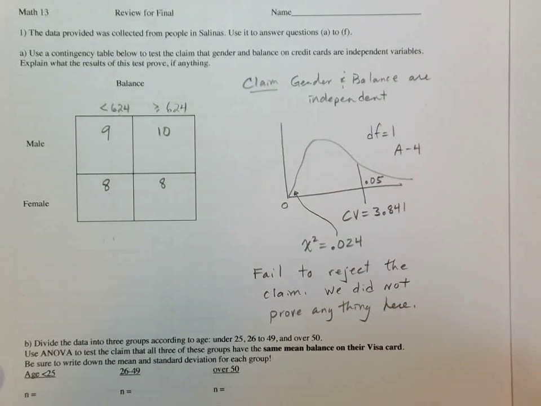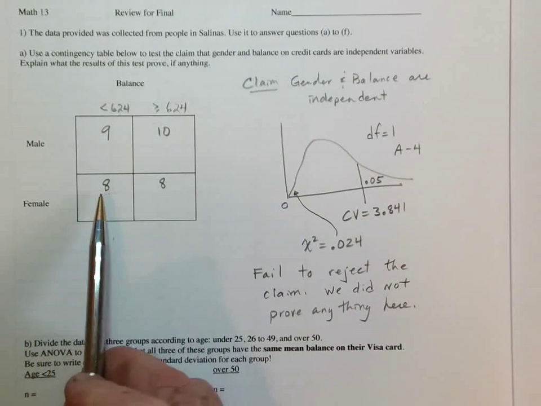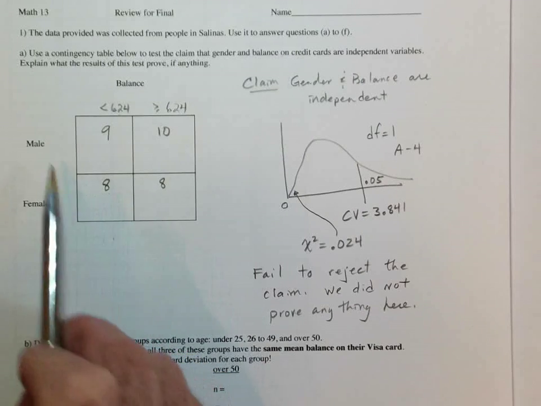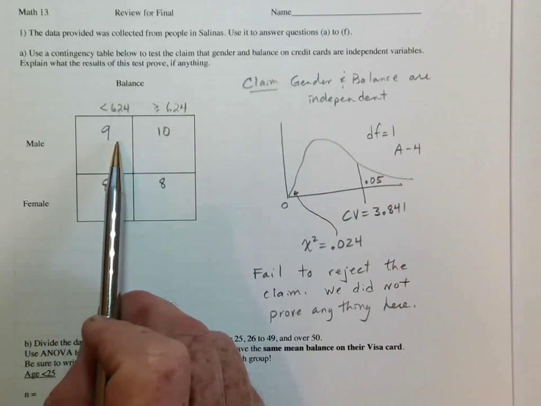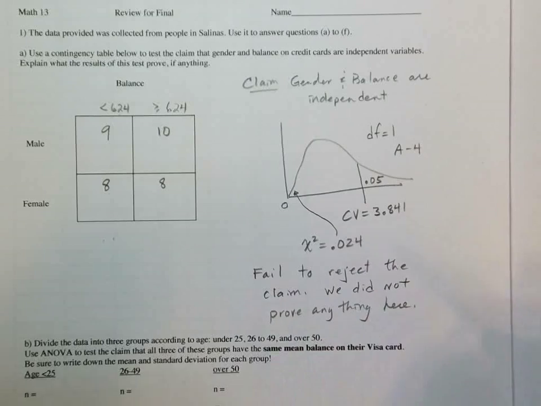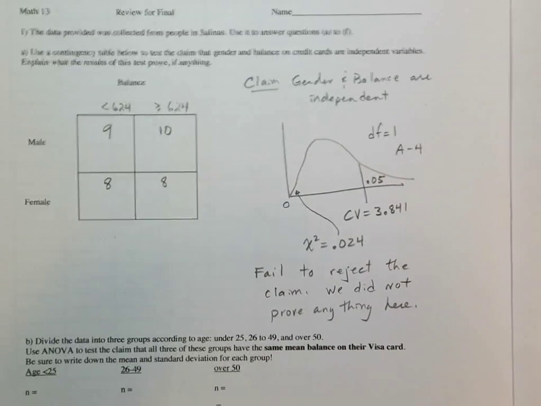But it seems that people's gender has nothing to do with their balance. If you look at the females, they're split pretty evenly 8-8, and the males are split almost evenly 9-10, so there really isn't a difference. Okay, then on to the next one.